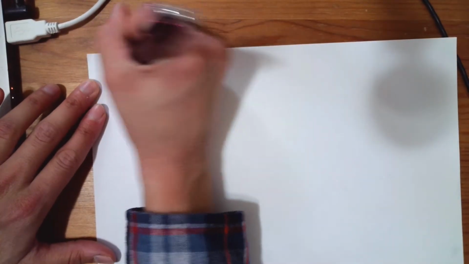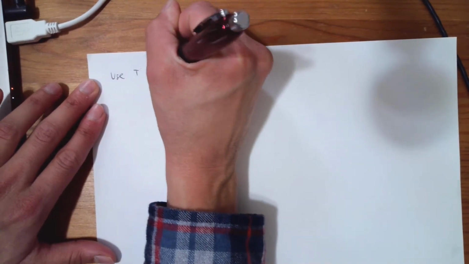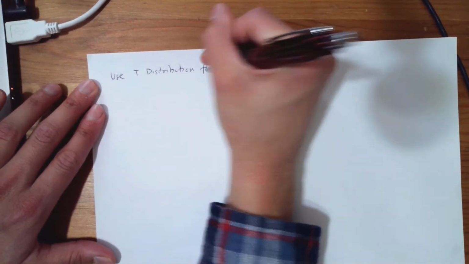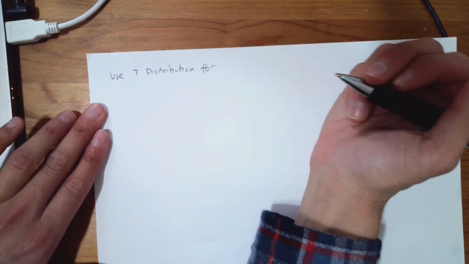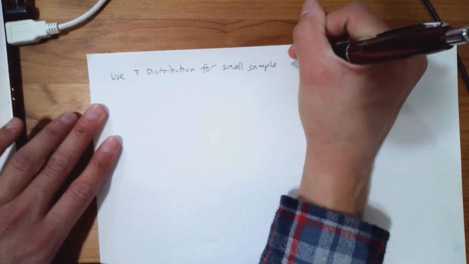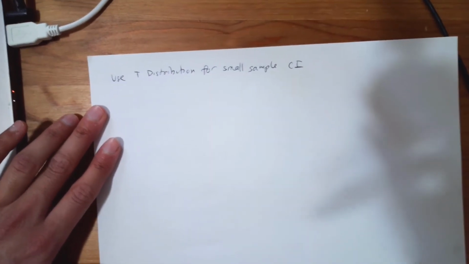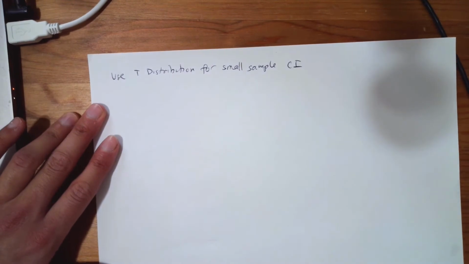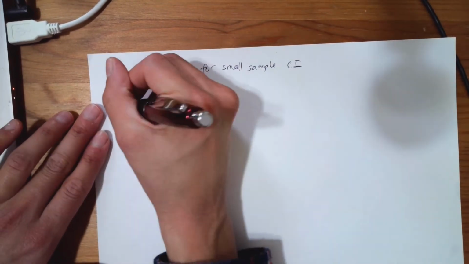Alright, so our real last order of business here is to talk about t-distributions. And like I said before, I don't want you to do too much with them this week. What I want you to know is that you use the t-distribution if you're doing a small sample confidence interval. And again, the t-distributions come from a family of distributions that have different shapes for different sample sizes.